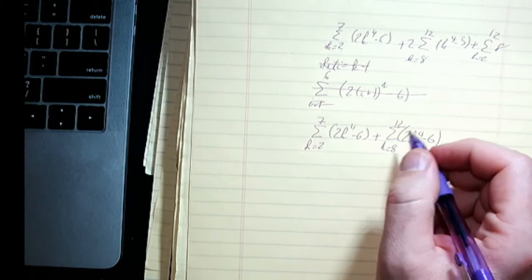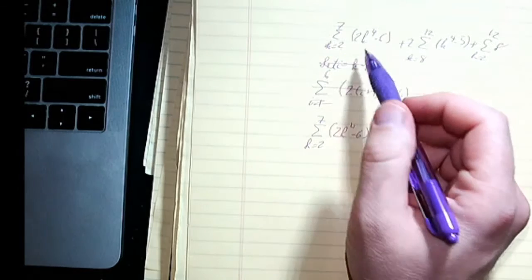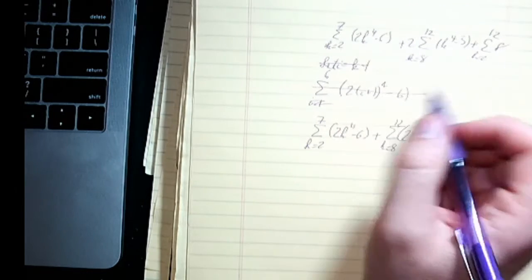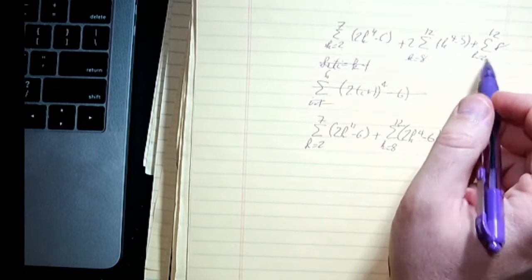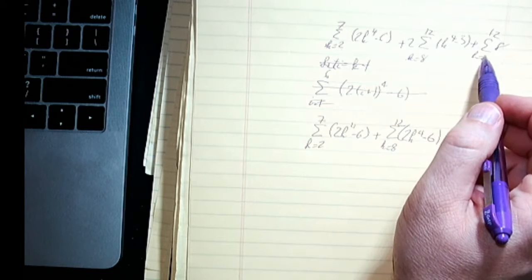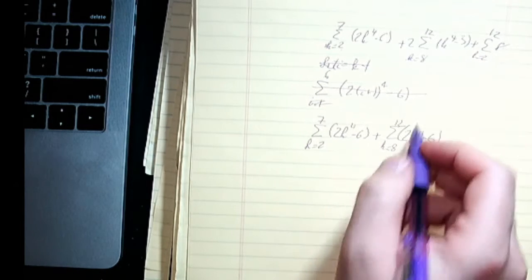Moreover, what happens if we plug 1 in for k? Well, 2 times 1 minus 6, so we have a minus 4 floating around. That's a little unpleasant. But this is a sum from 2 to 12 of 8. So let's combine the first two terms first.